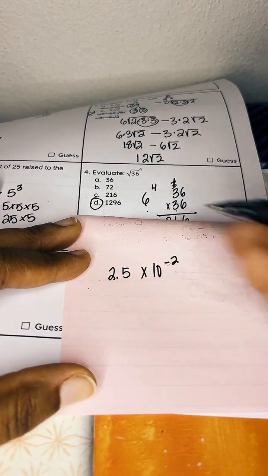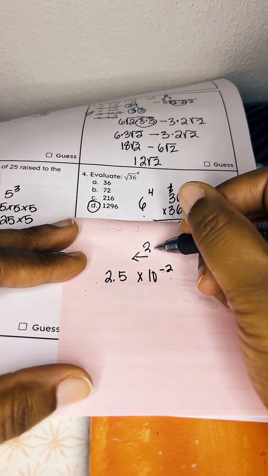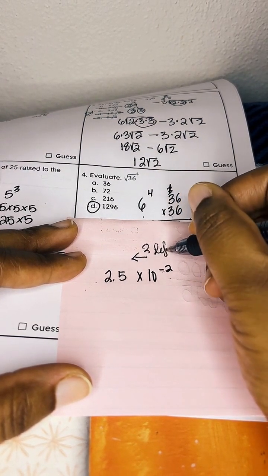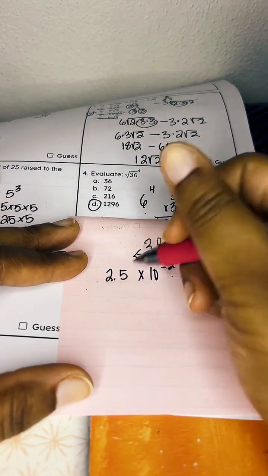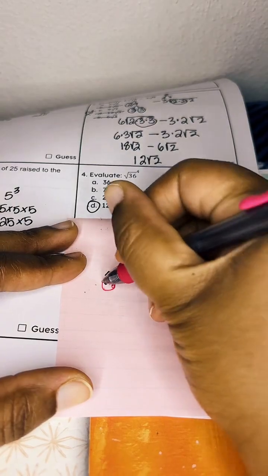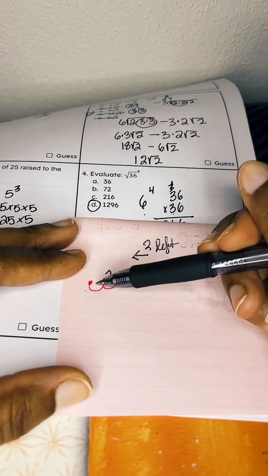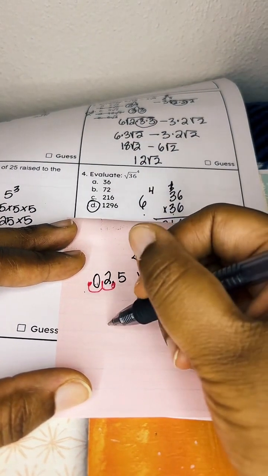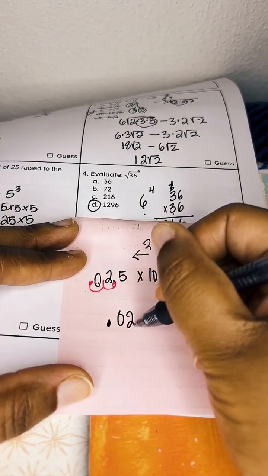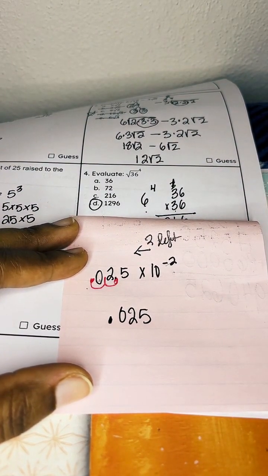So that means I'm moving the decimal 2 places to the left. I'm going to grab this decimal and go 1, 2. Now you see this hump right here? It doesn't have anything, so I fill it in with the 0. So my answer is going to be 0.025.